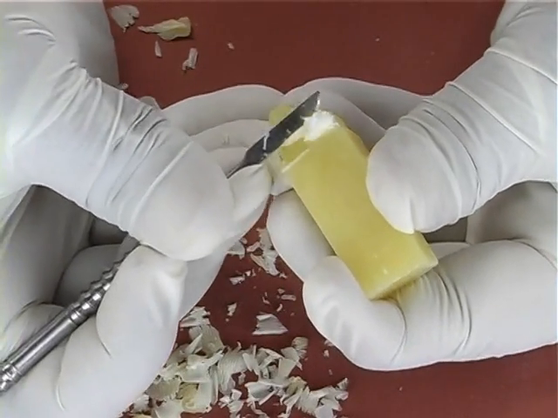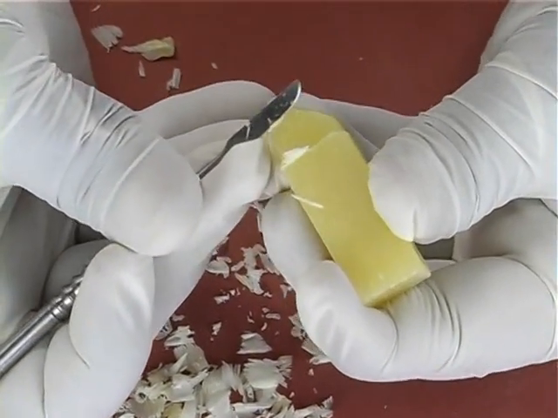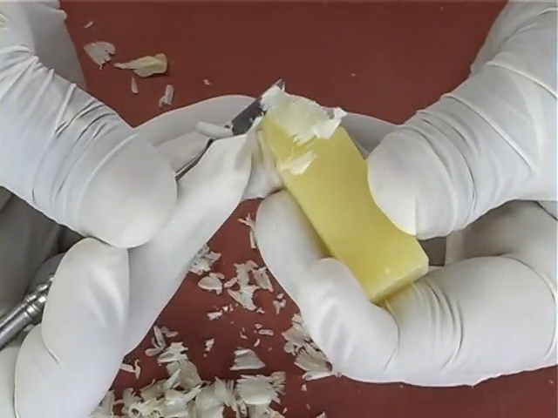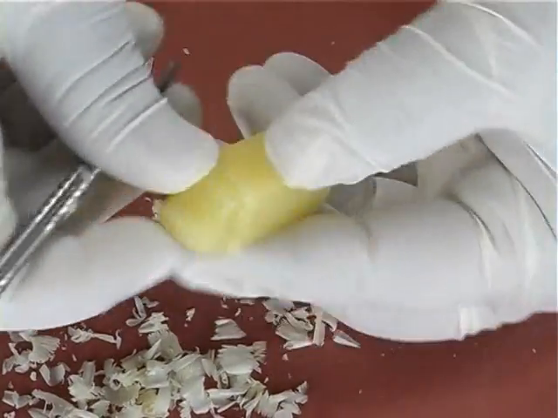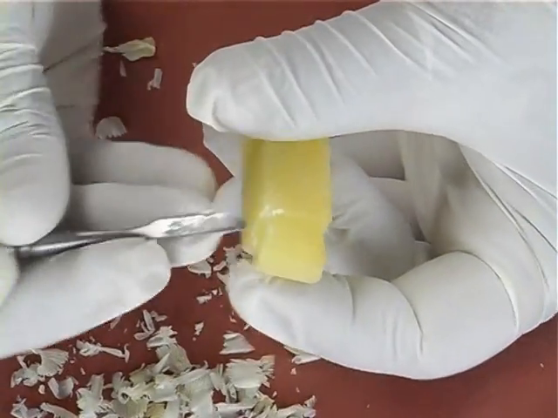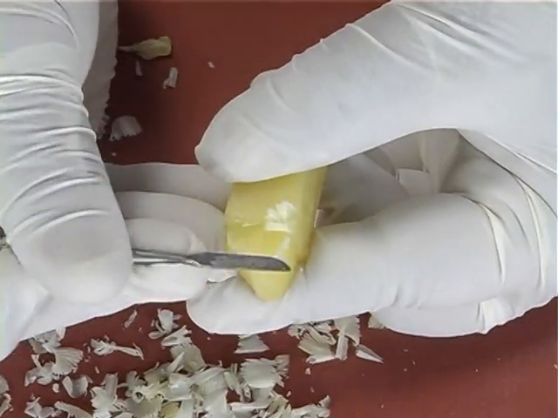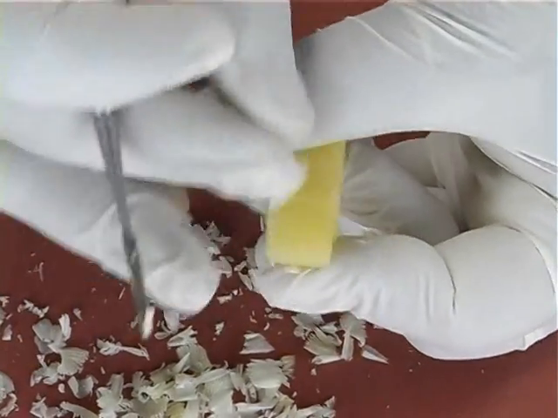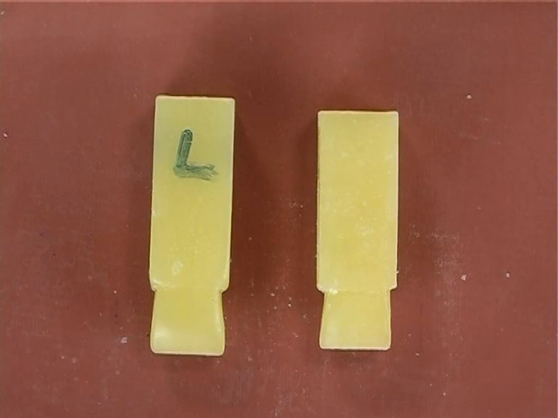The carving of the proximal aspect is otherwise called the proximal reduction and should follow the mesial and the distal outlines drawn on the labial and the palatal aspects. This is the labial view showing the carved proximal surfaces.